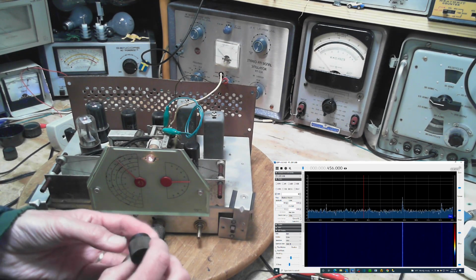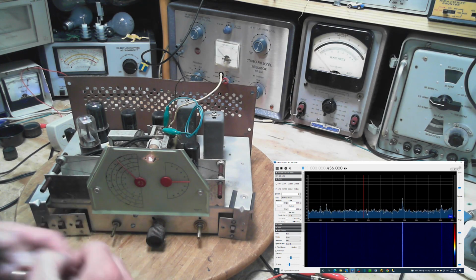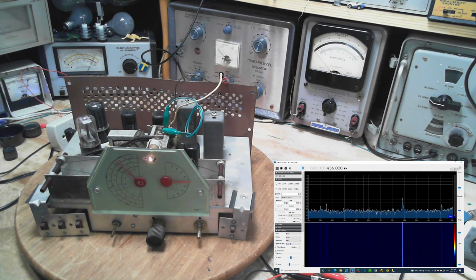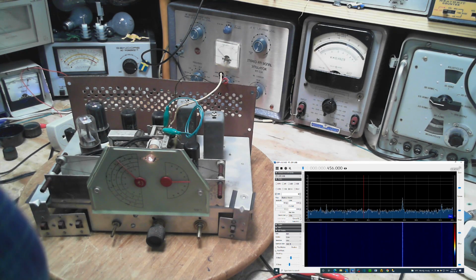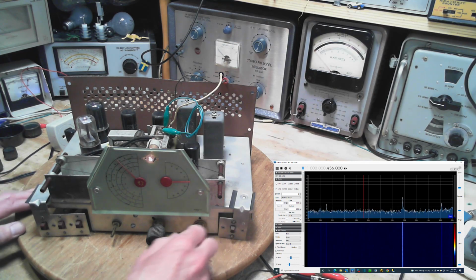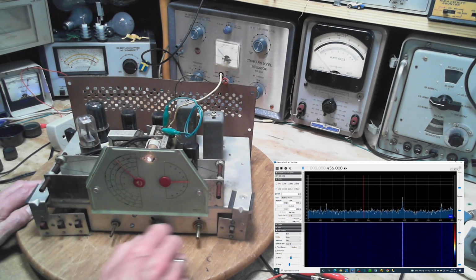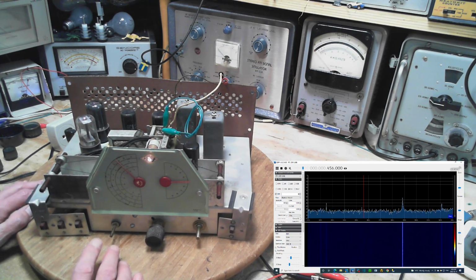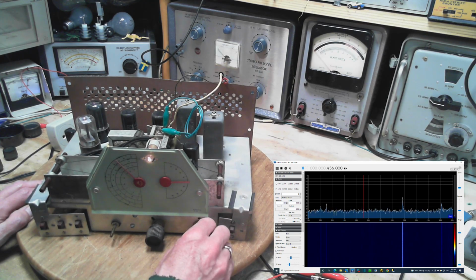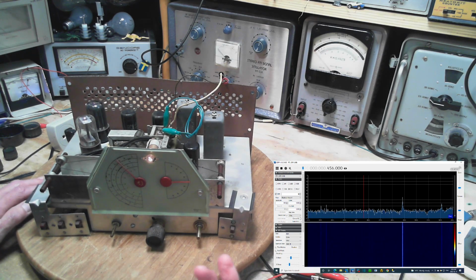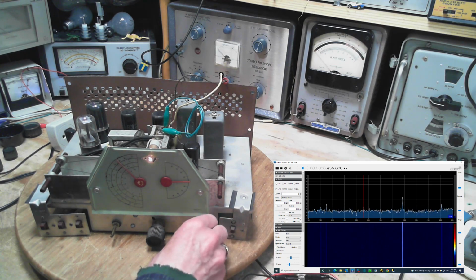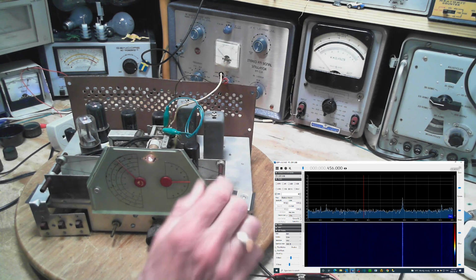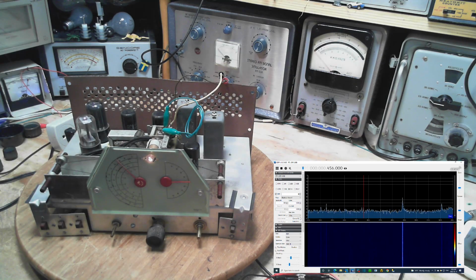Okay, I was going to put the knob on, but I don't know what I did with this set. Okay, enough of that. We'll put on this antenna. There we are.